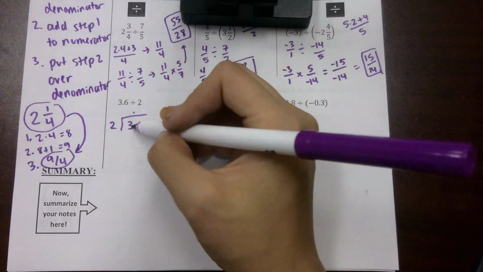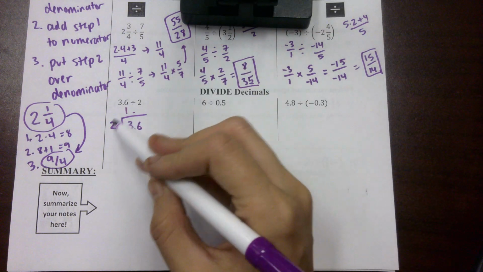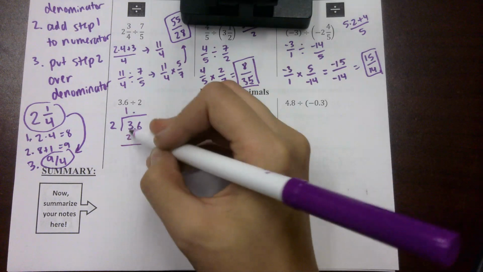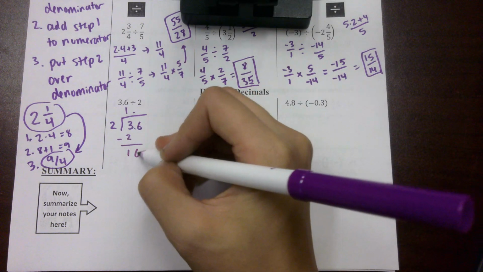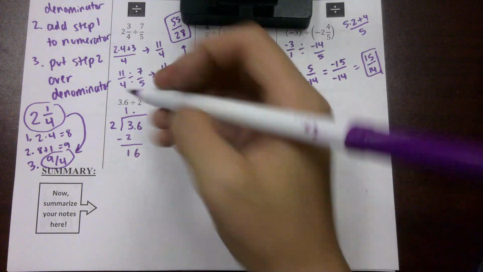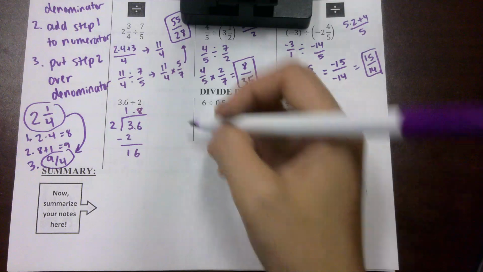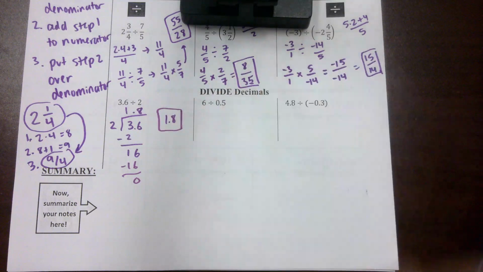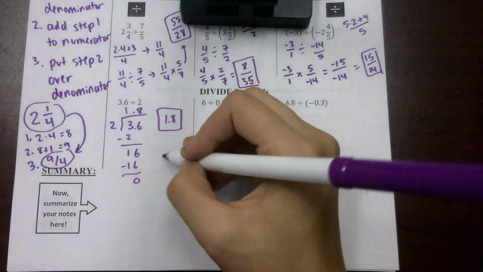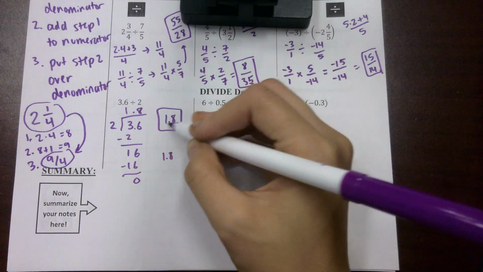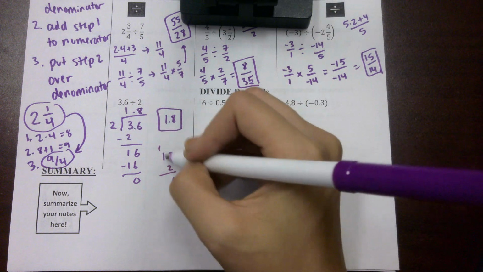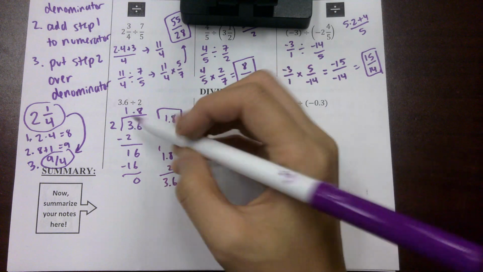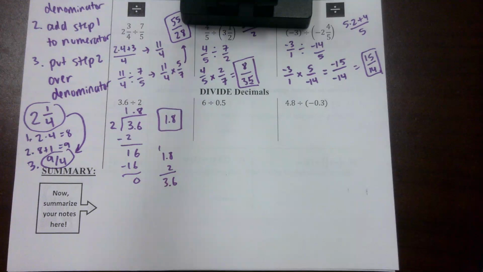Okay, so 2 goes into 3 one time. So 2 times 1 is 2. We subtract it. We get 1, and then we have the 6. 2 goes into 16 8 times. So we have 1.8 is our final answer, right? We have remainder 0. And if you ever want to check, you can check again, stacking, right? 1.8 times 2, you can remultiply, and we can see that we got 3.6. So hopefully you remember how to do long division. If not, come ask me, we'll review it.